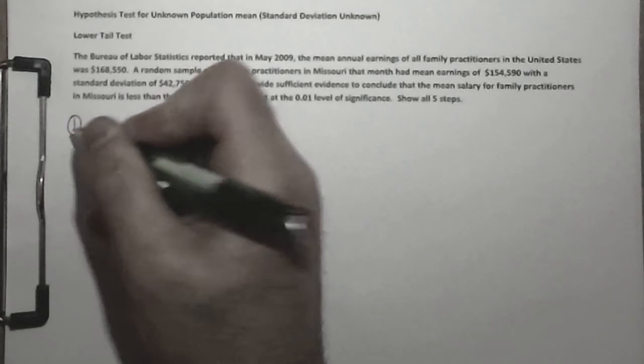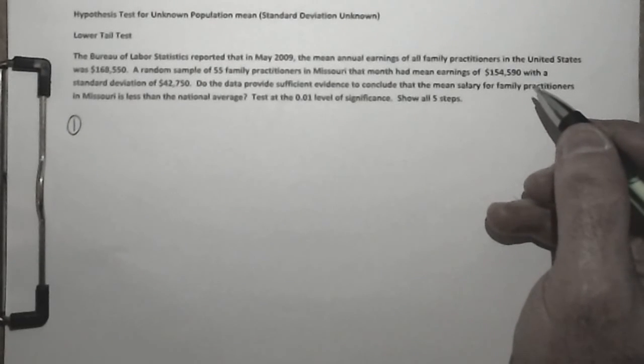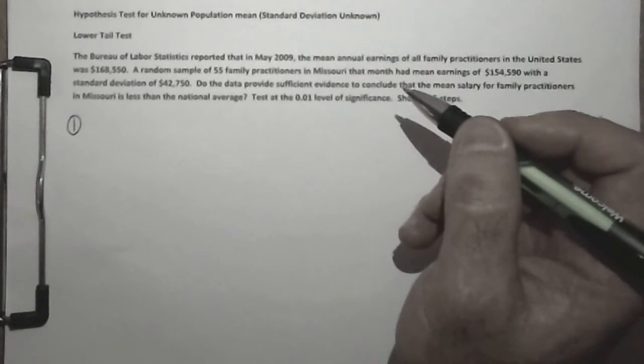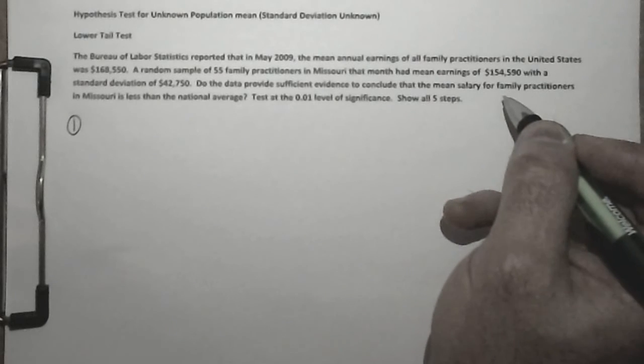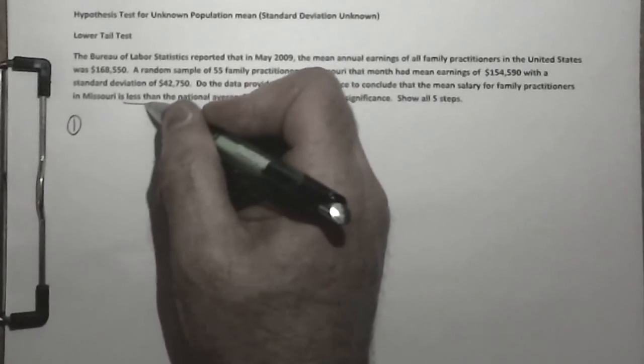So, step number 1 is establishing your hypotheses. And the hypotheses that we're going to establish are possible by reading this last sentence. It says, do the data provide sufficient evidence to conclude that the mean salary for family practitioners in Missouri is less than?